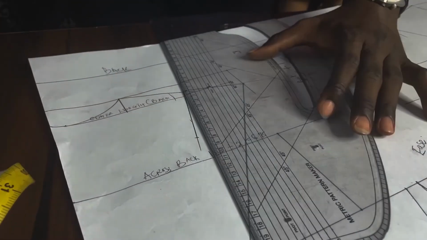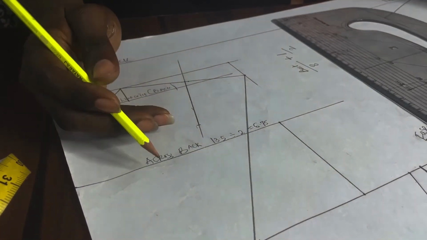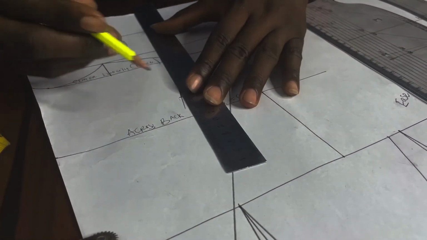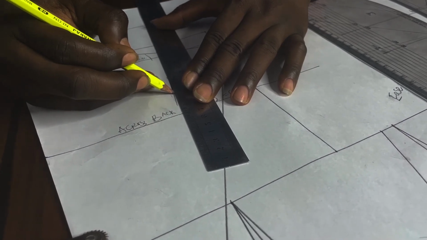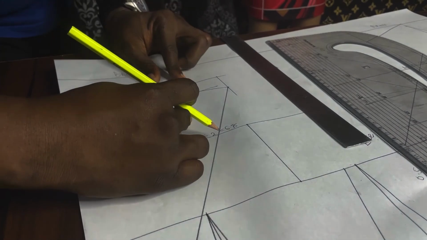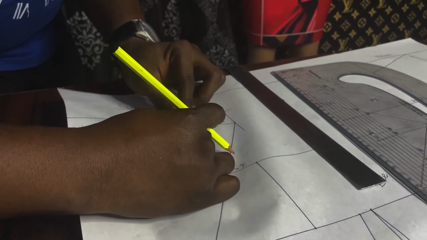It's actually not so much of a dart. It can actually be eased in while sewing. Okay, it's not so much of a dart, so we are going to throw this also.